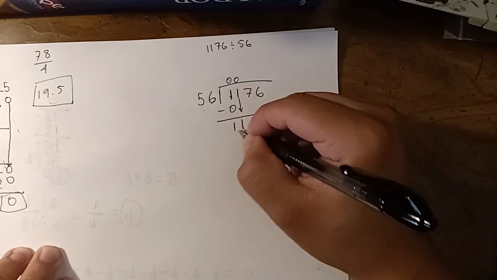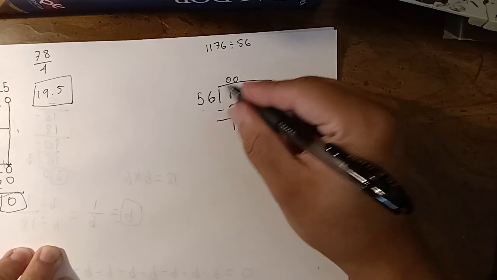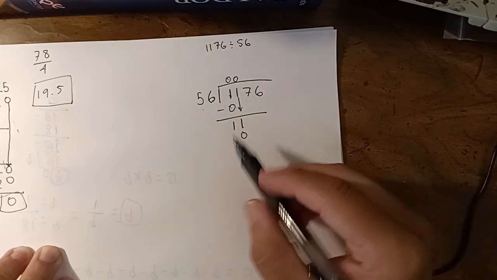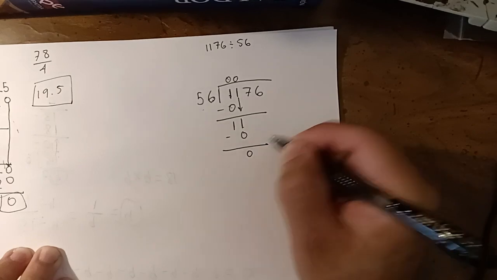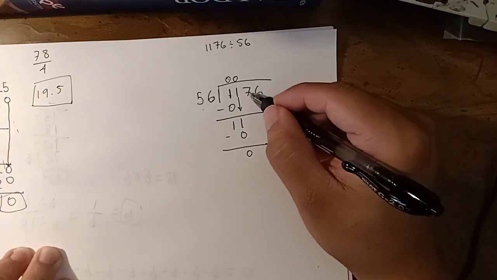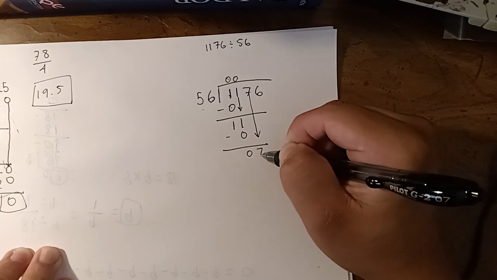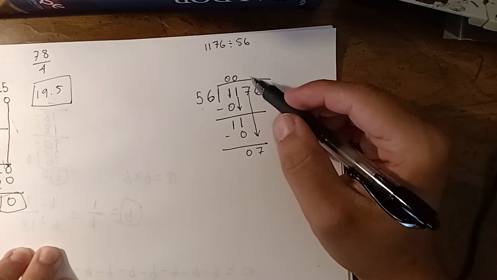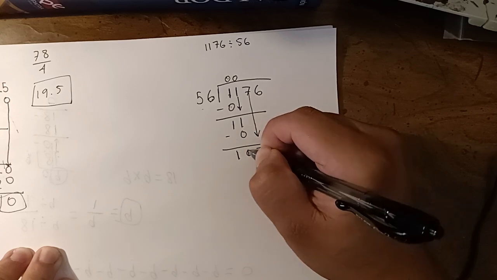Again, it can't. So we're going to write 0. 56 times 0 would be 0. Subtract that. We're going to get 0 down here. Bring down the 7. Oh, sorry. Forgot about these.